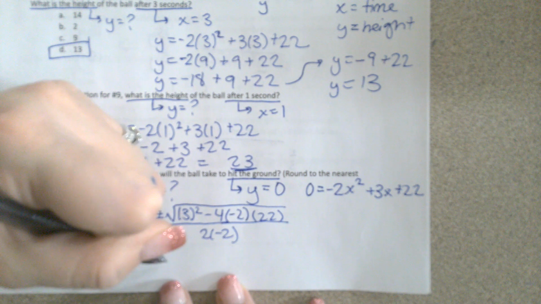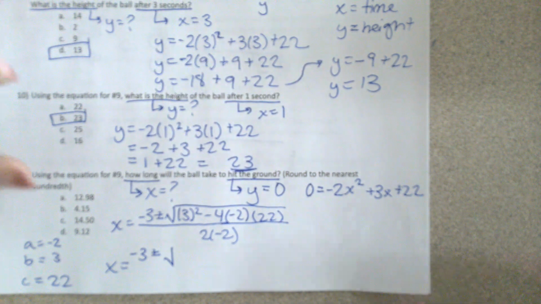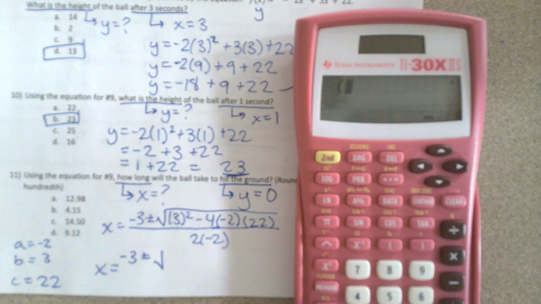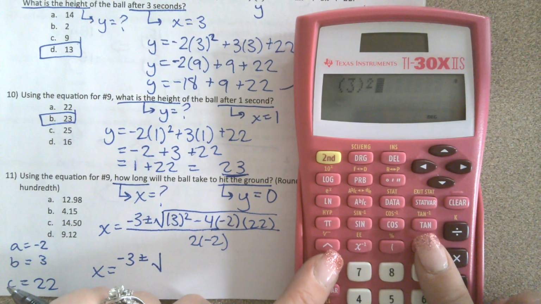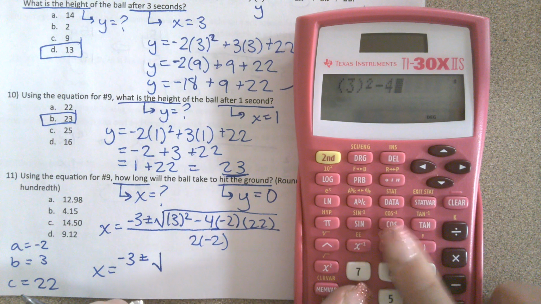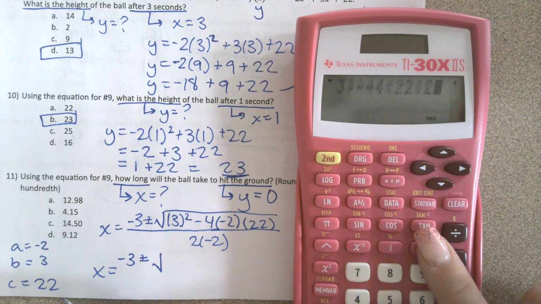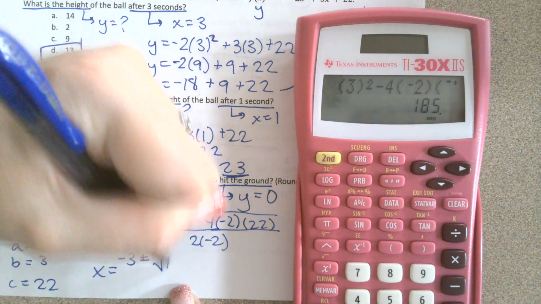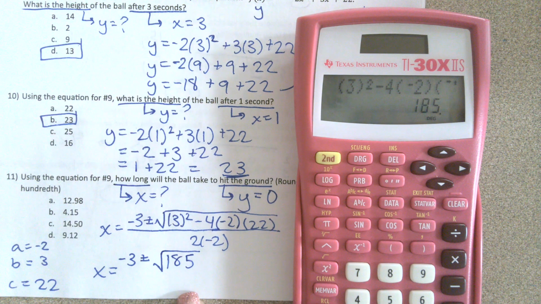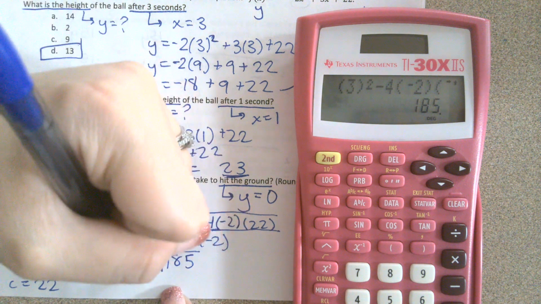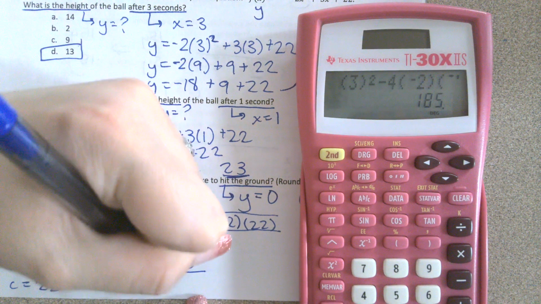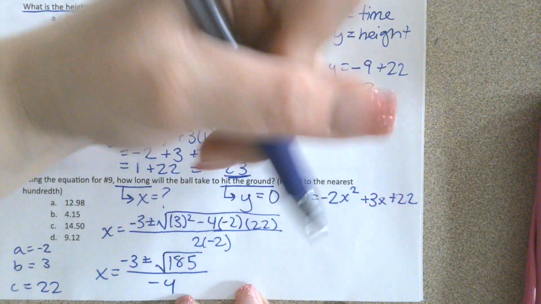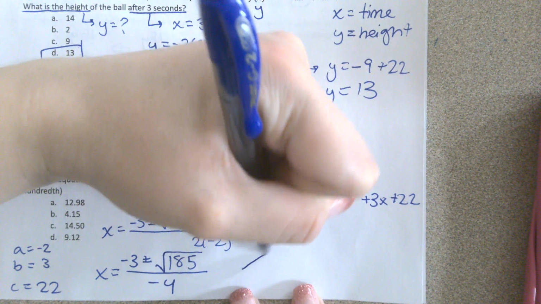Negative 3 plus or minus the square root. Let's figure out what number is under here. Three squared minus 4 times negative 2 times 22. That is 185, and it is all over negative 4. Again, now we just split and solve. I really have the space over here, so I'm going to exaggerate these arrows.